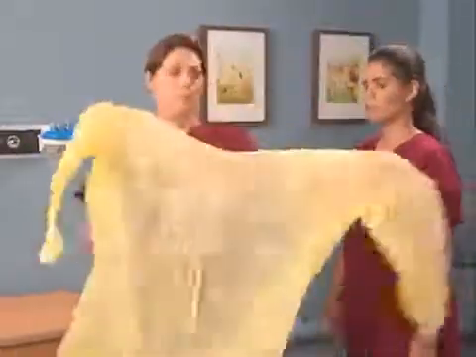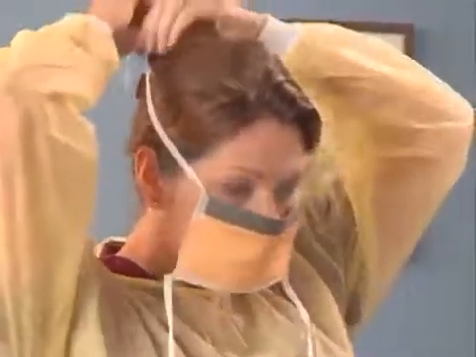And the proper use of personal protective equipment, PPE, things like goggles, gowns, and face shields, help protect both patients and healthcare providers. Using all of these skills properly every day is the key to preventing the spread of infection and ensuring a successful plan of care for each patient.